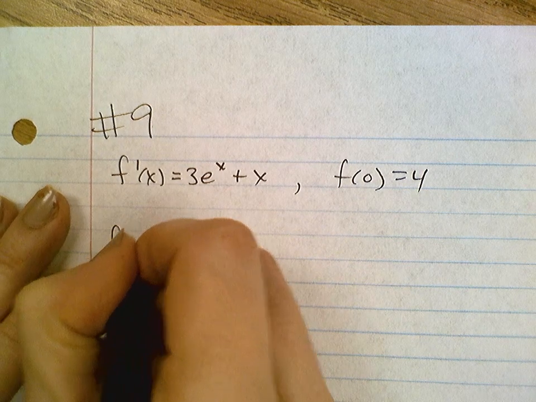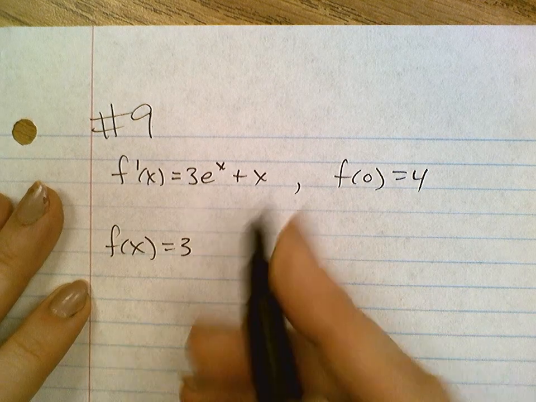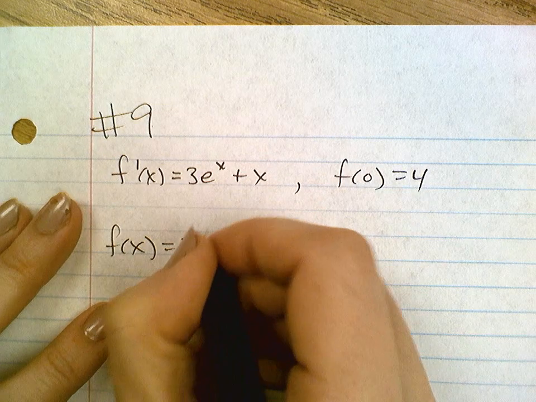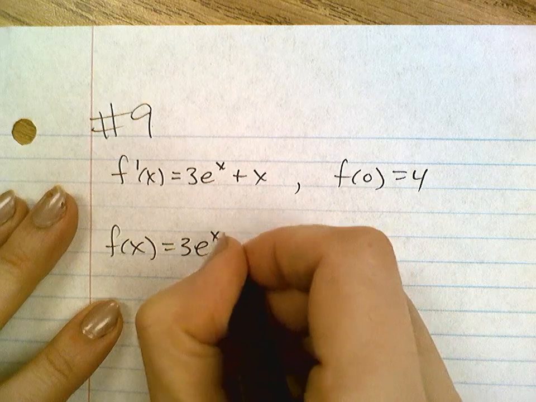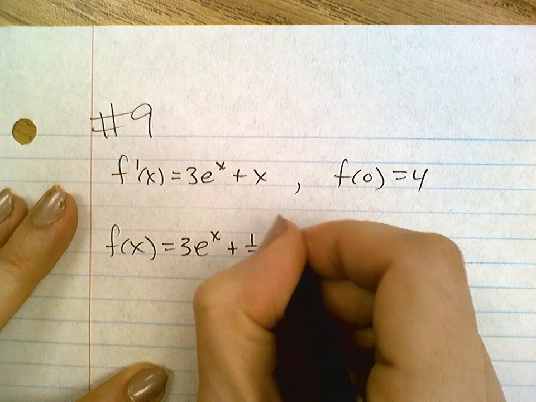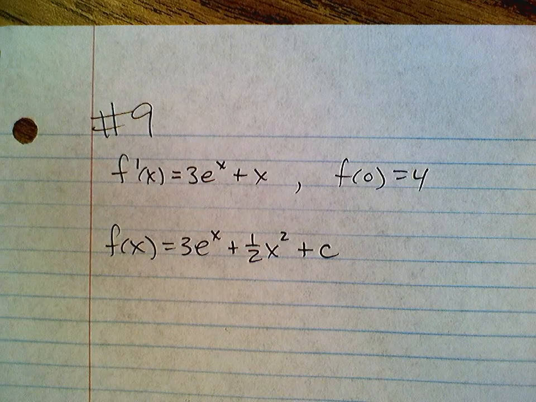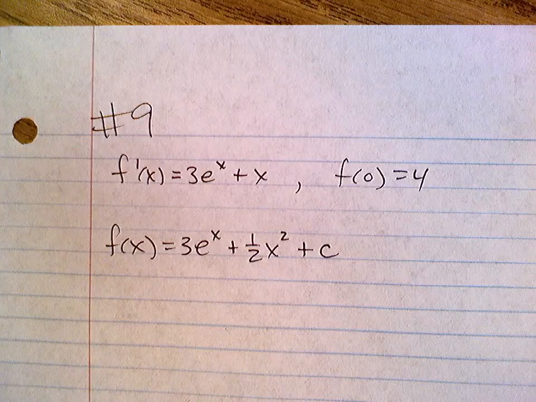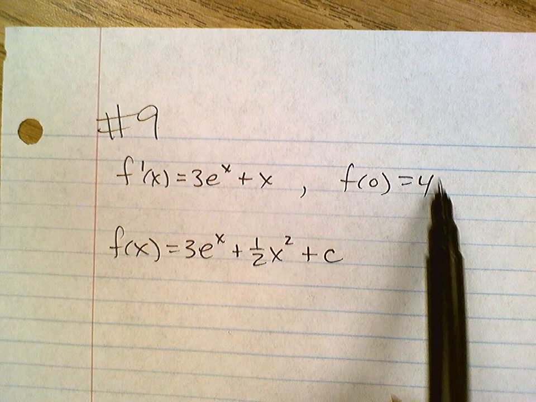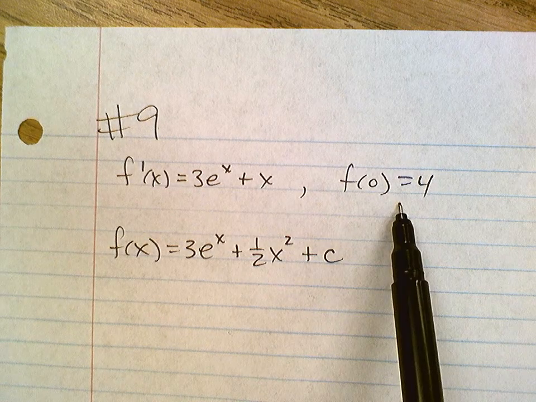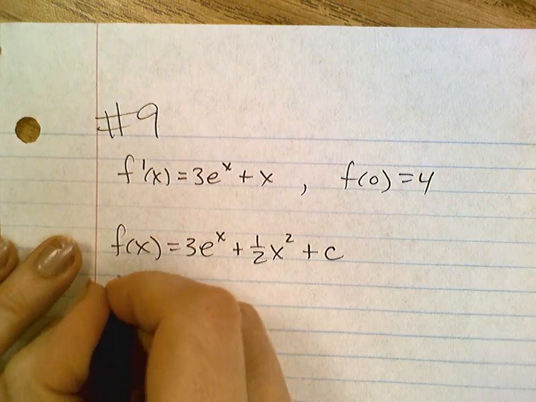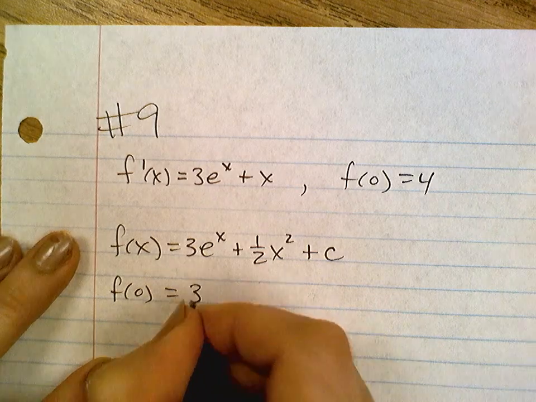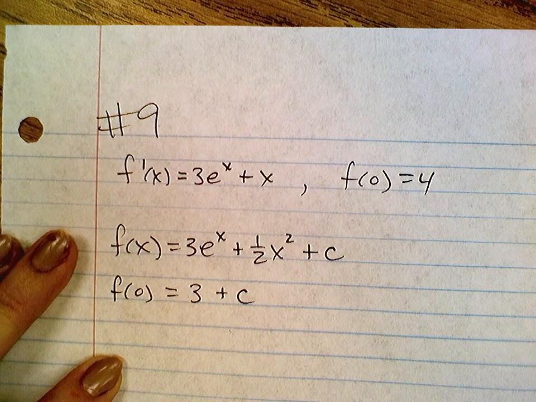So f of x equals, bring down the 3. What's the antiderivative of e to the x? It's just e to the x, plus 1/2 x squared plus c. Then you have to use this condition here. f of 0 is equal to 3 plus c.